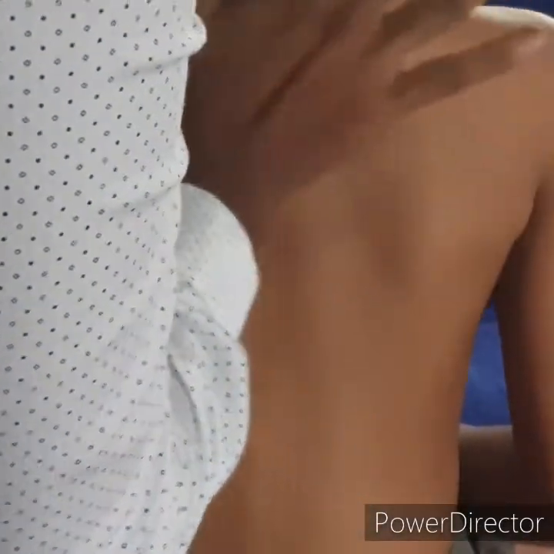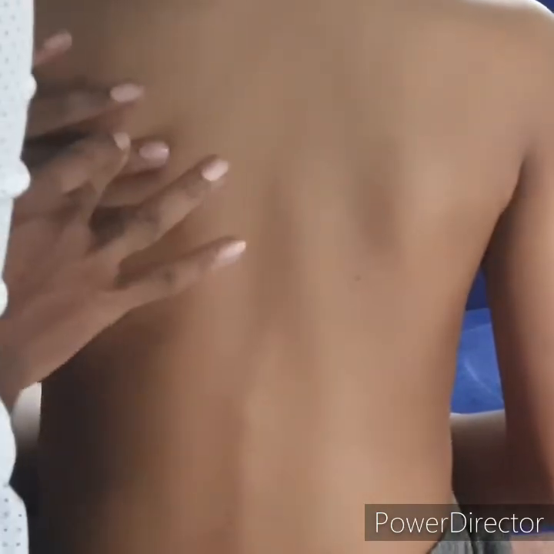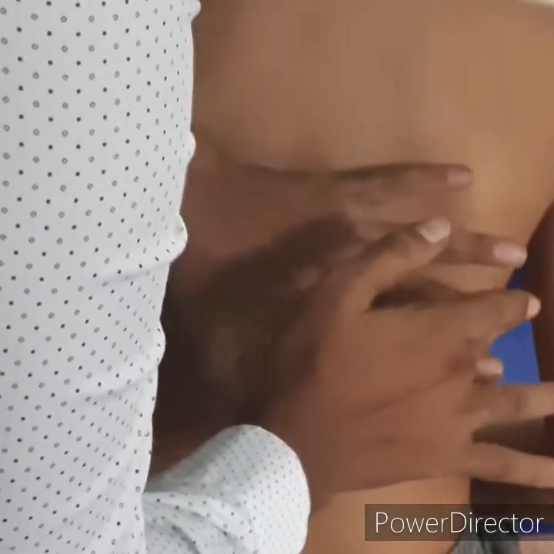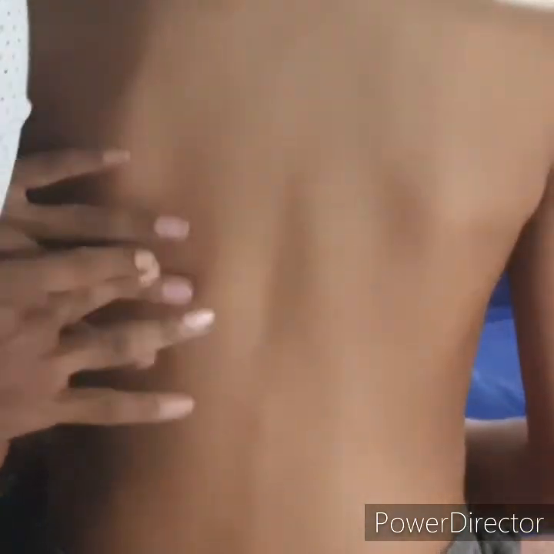Continue the examination by percussing the chest in a systematic manner. You have to go in a ladder pattern. Listen to the intensity, pitch, and duration of your percussion notes. Identify the type of notes you're hearing. Normal lungs are resonant.